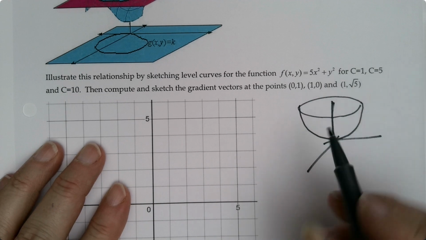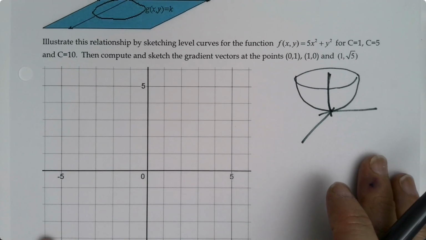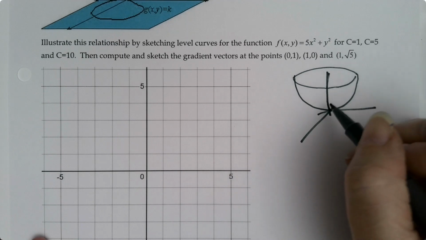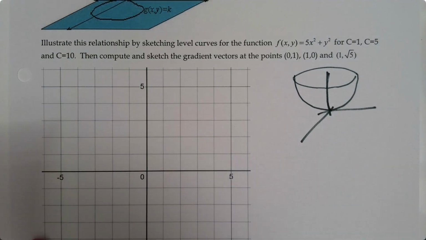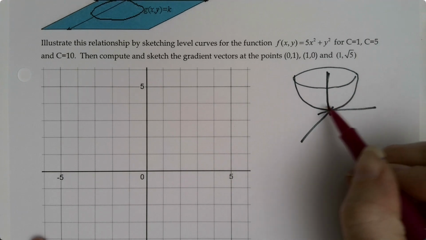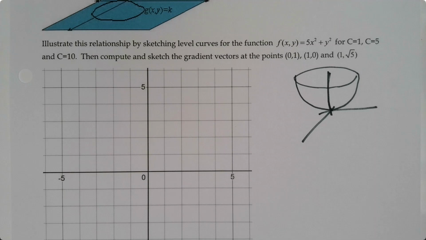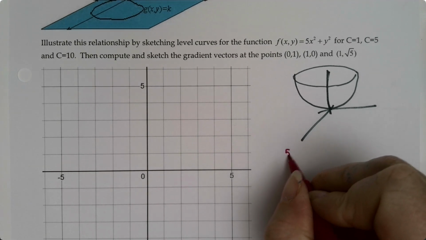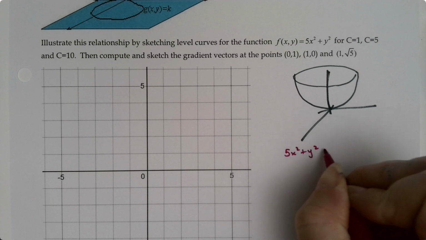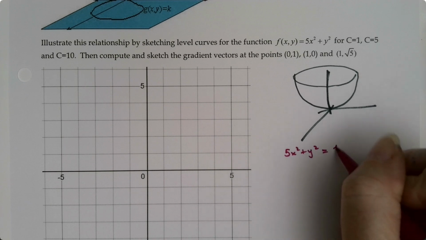Okay, so we want to think about the level curves at c equals 1, c equals 5, and c equals 10. And I just did this in Maple, but if you remember how to do it, let me just do one of them. So we would set 5x squared plus y squared equal to 1, for example.